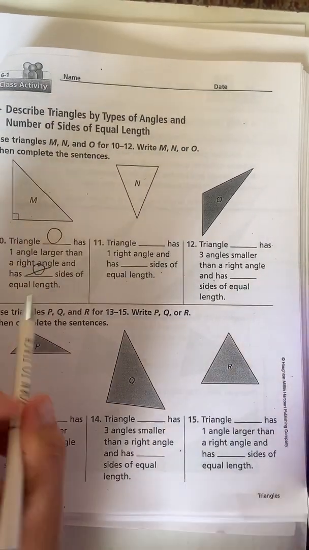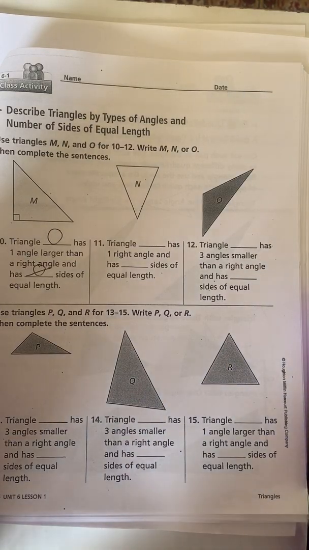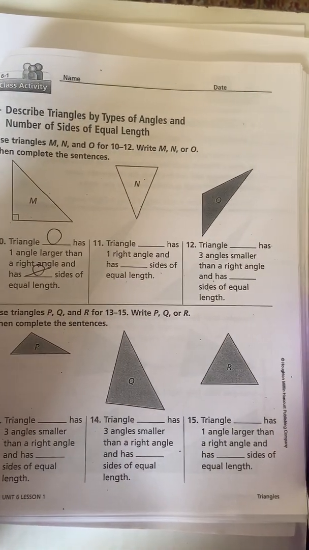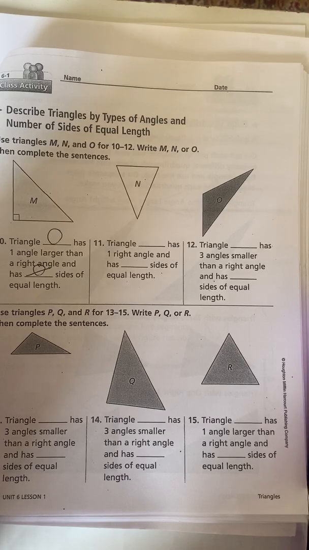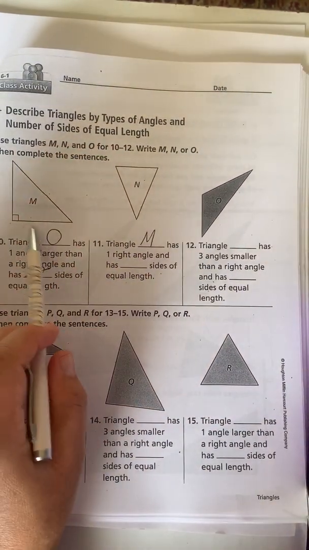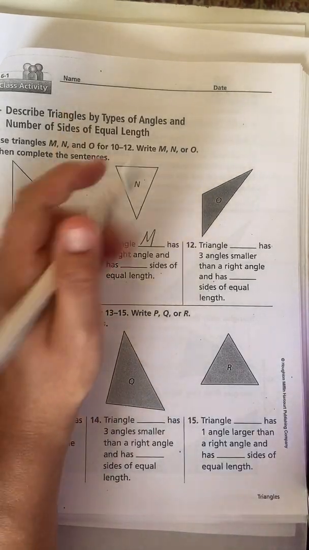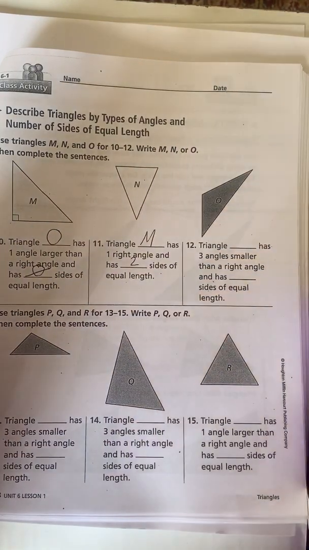I'm going to put a line here so we know the difference between O and 0. You don't have to, but it kind of helps. Triangle blank has one right angle and has blank sides of equal length. Well, the only one with the right angle will be M. Let's see how many equal sides. I think 1 and 2. Looks like 2 are equal, and then that one's longer. So 2 sides of equal length.